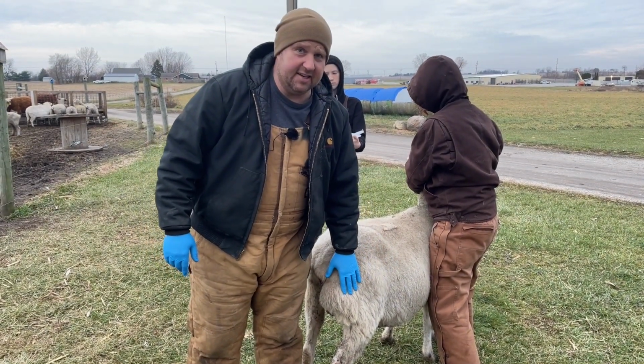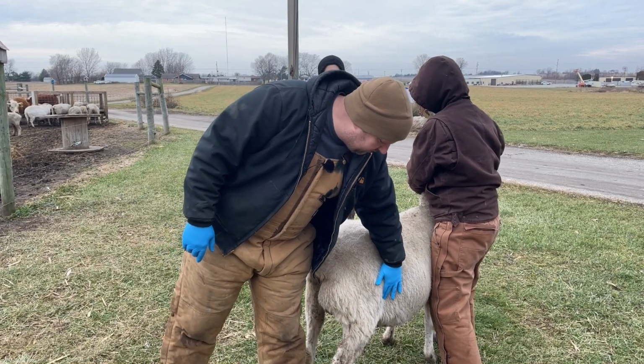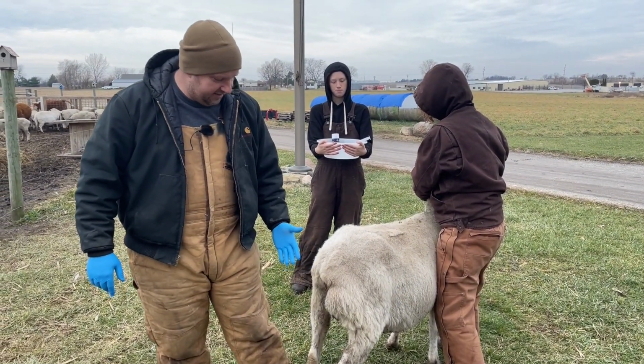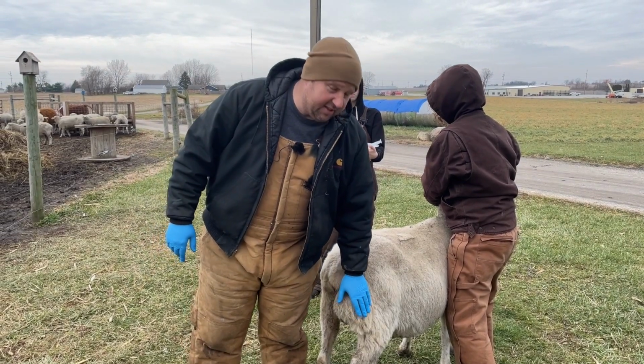Again, this is definitely not a CL abscess. CL would be up here in the front. It doesn't look like a CL. It's not shaped like CL. And she's in a lot of discomfort.